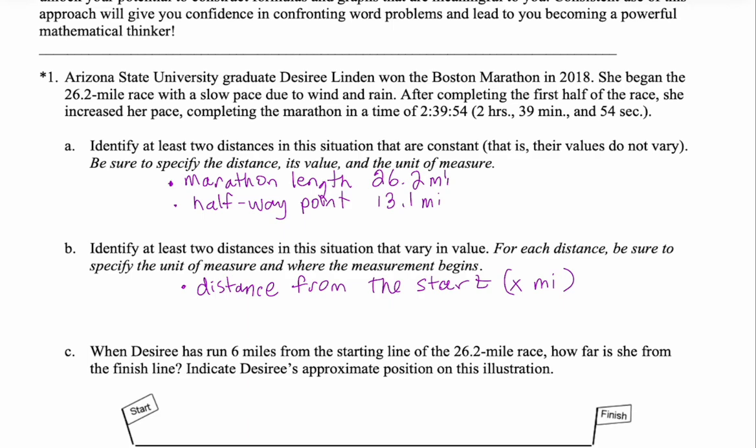The distance from the finish, exactly. Now here's where I'm going to use the picture. And it would actually be, if we still think of the distance from the start as x, the distance from the finish would be 26.2 minus x, okay?